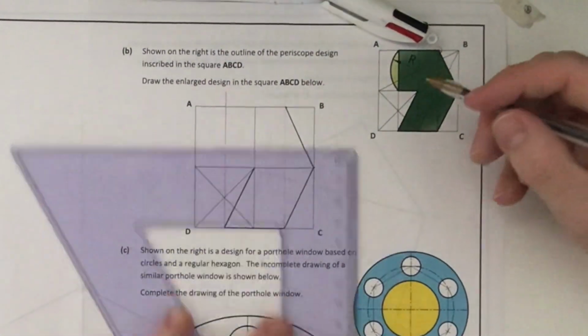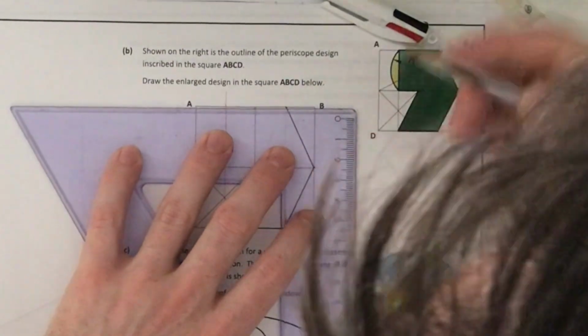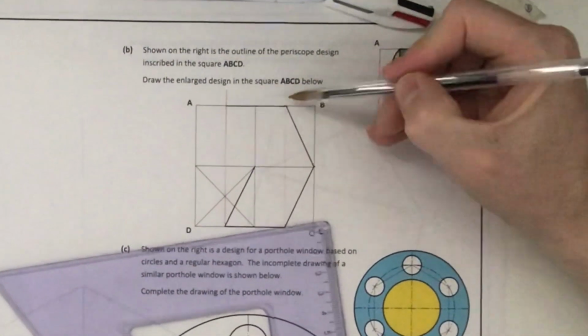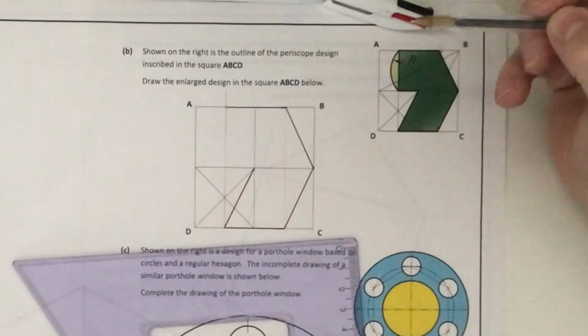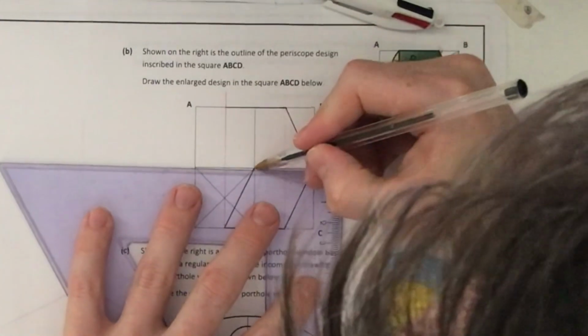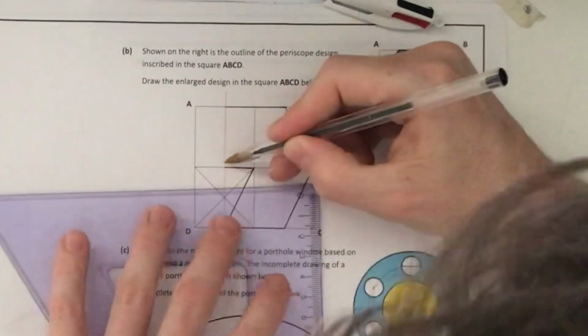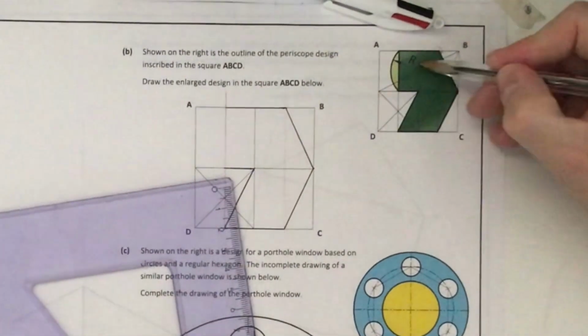Okay, that's that quadrant pretty much done. We just need to fill in our two horizontal lines. So that's the one at the top done, and then there's one from the center of our square out to that initial construction line that we just drew in. Okay, so that's that one also finished there.